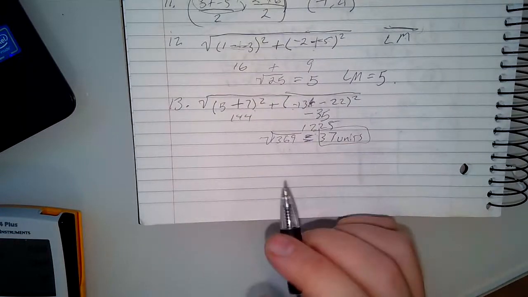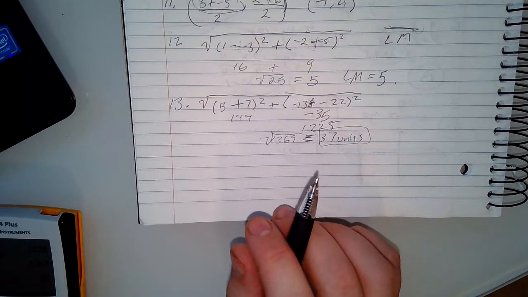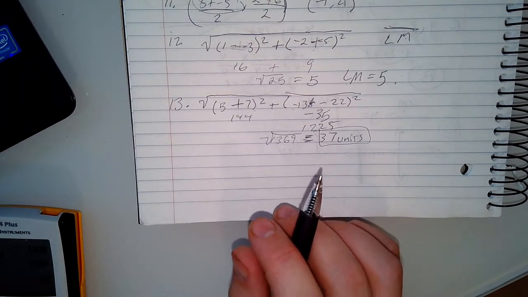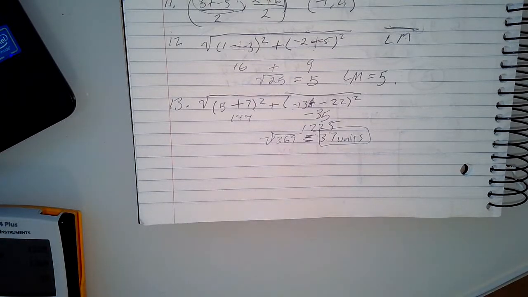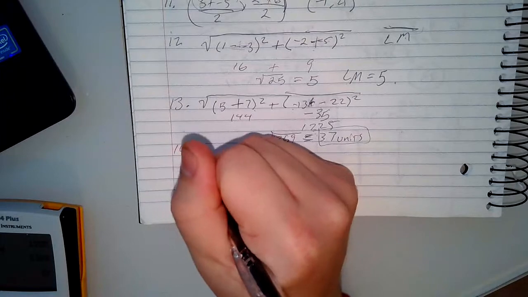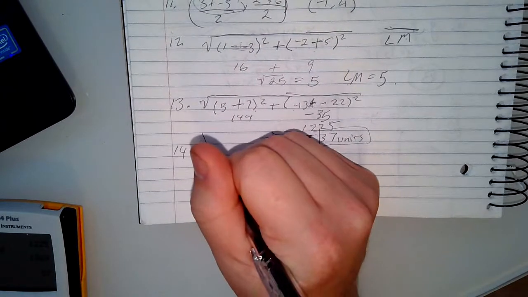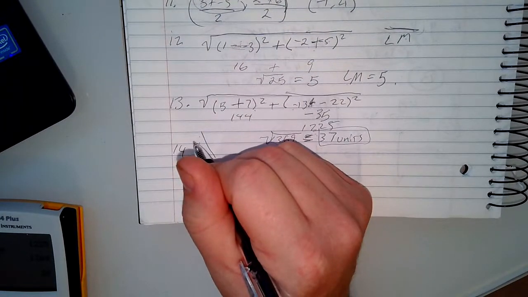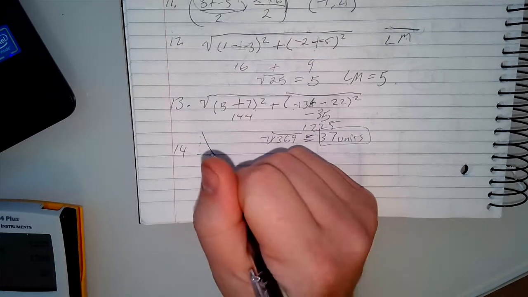All right. Number 14, approximately what is the length of JK? Let's see, I've got enough time to do this one. So we're just counting our x's and counting our y's. We're going to make a triangle, right? So for number 14, it says JK is the shape. So we're going to count down this way to find this length. We're going to count down that way to find that length. Okay.